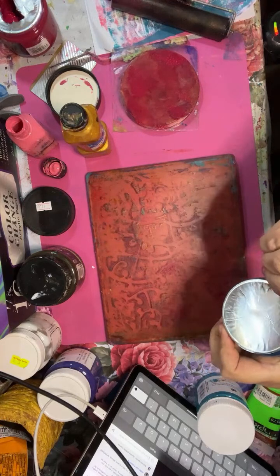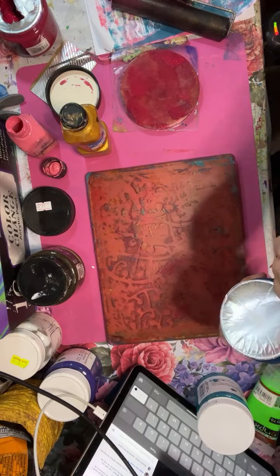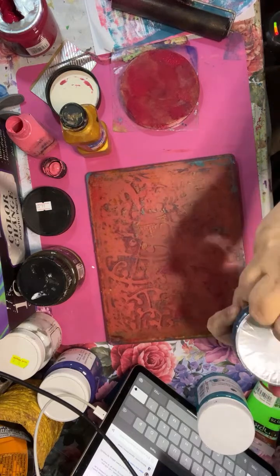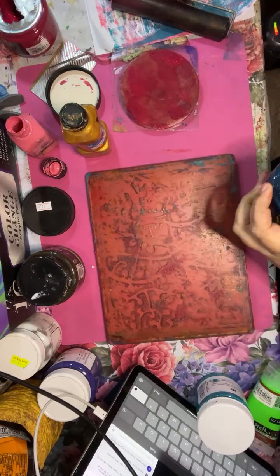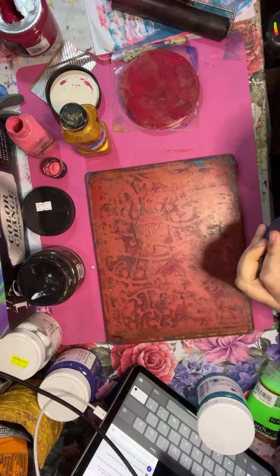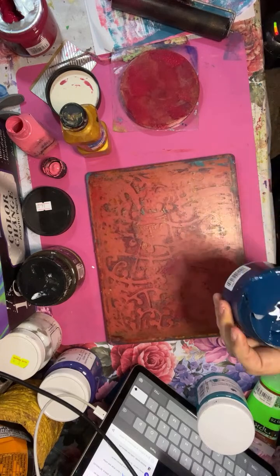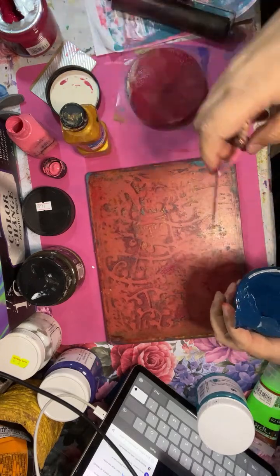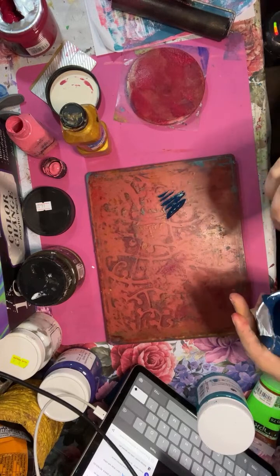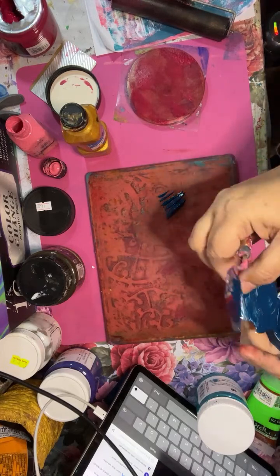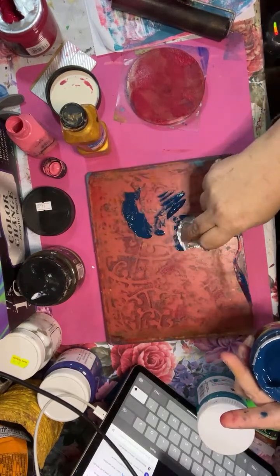As you see, never been used. I don't know if I will be successful in opening. Yes, found it. It will always be a very dirty job to open a new one, a new jar of paint.